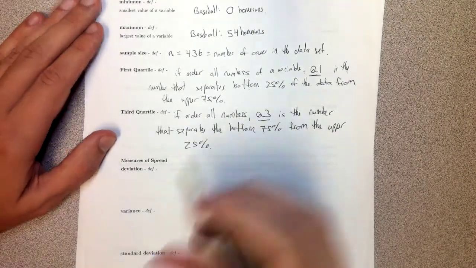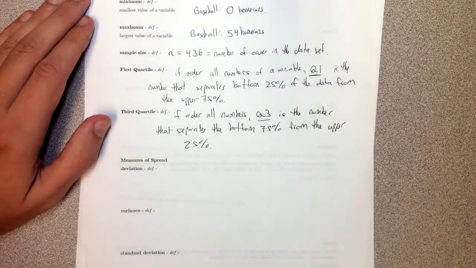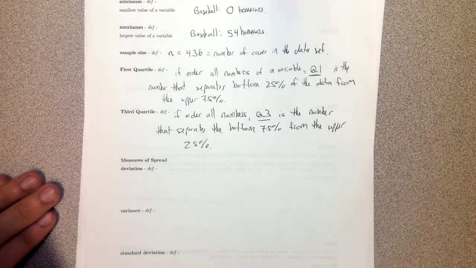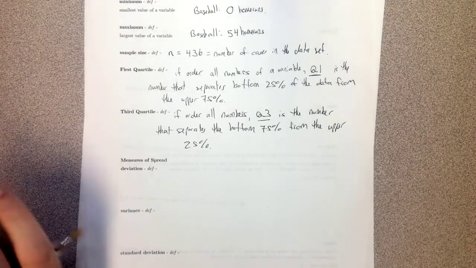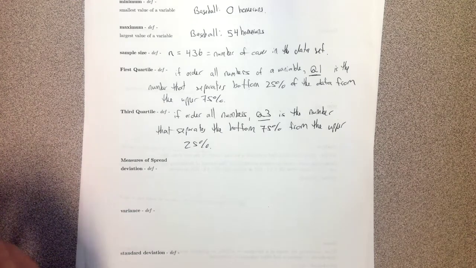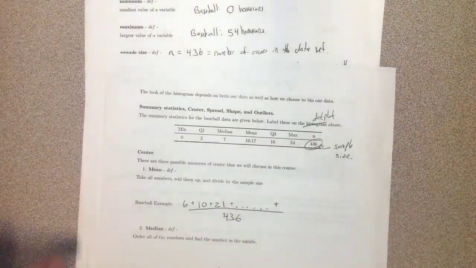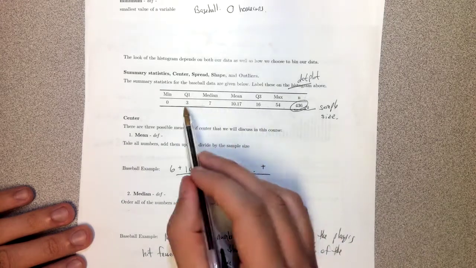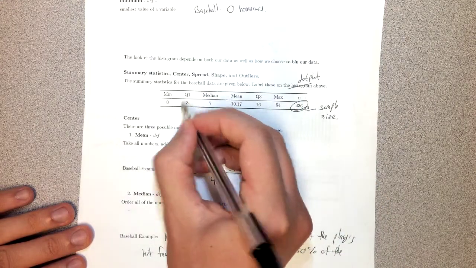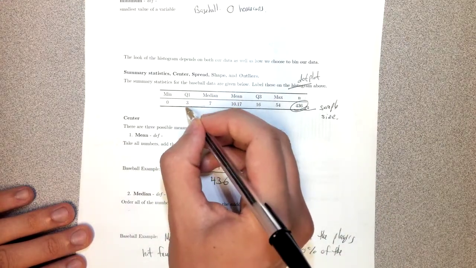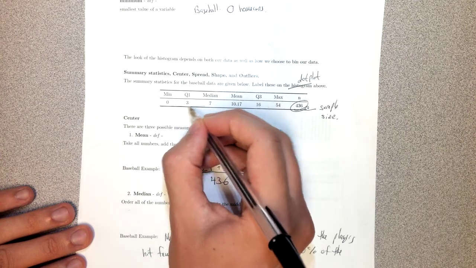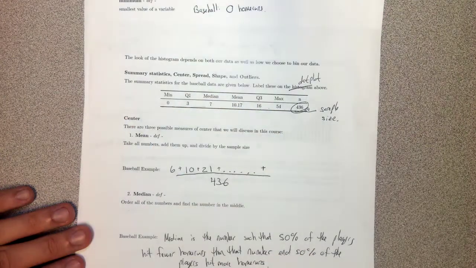These numbers are given just to give you a brief summary or idea about what the distribution of a numeric variable is going to look like. They don't provide everything, but it does give us some information to know that about 25% of the baseball players in this data set actually hit fewer than 3 home runs.